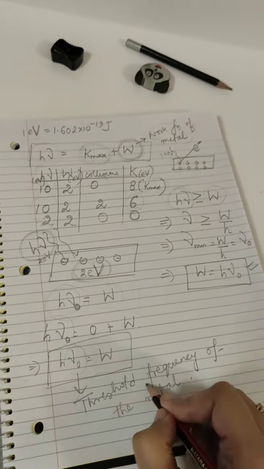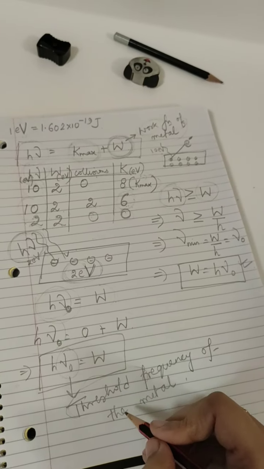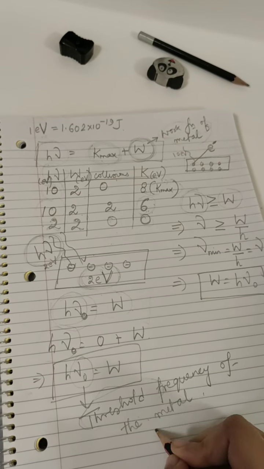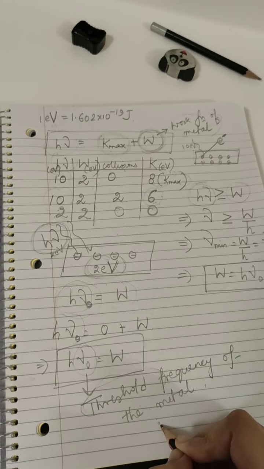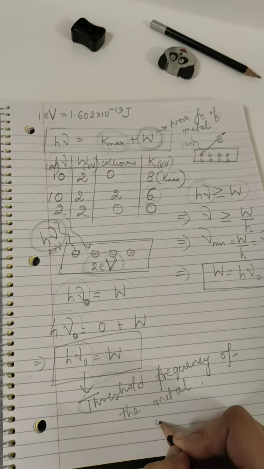Okay, what does threshold frequency mean? The minimum frequency of the incident radiation required to eject or pull out an electron from the metal surface.